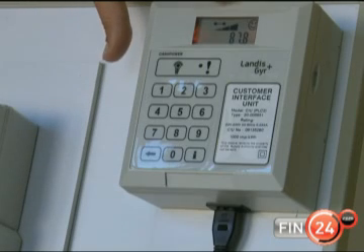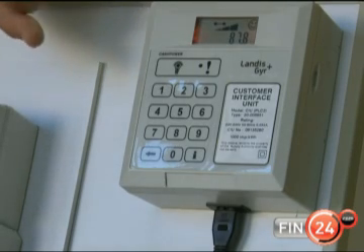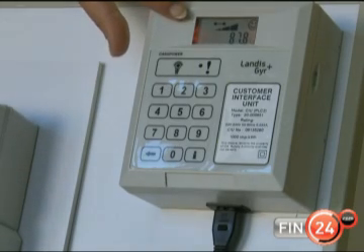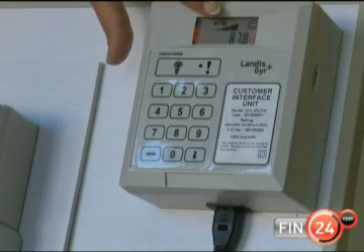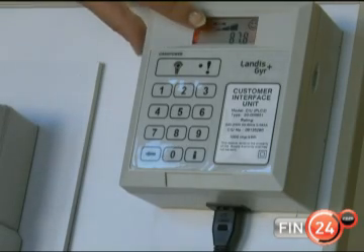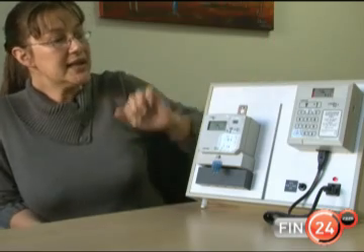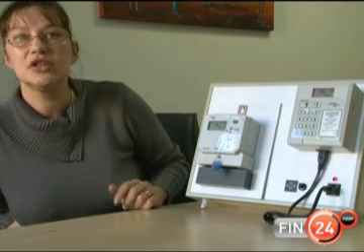On the keypad, you will see how many kilowatts you have remaining, and I will show you just now. And the whole functionality of the meter is found in the keypad. Now I can show you how basically to input a token.